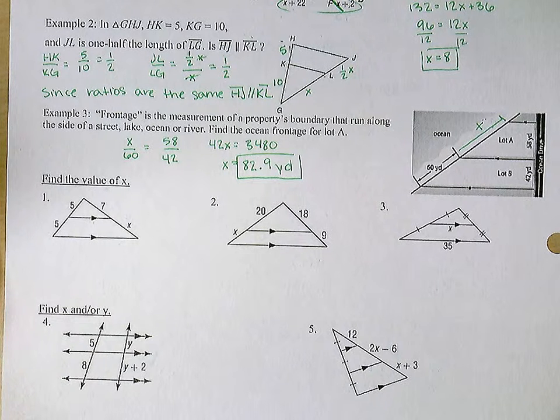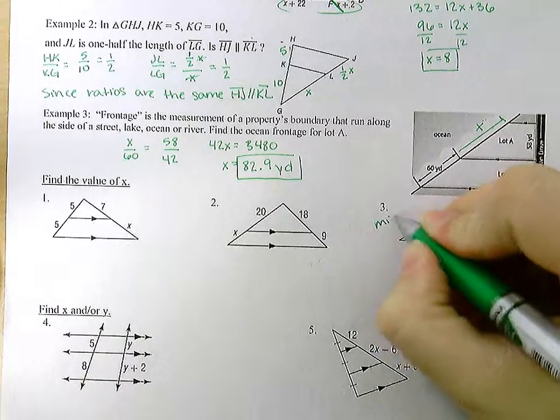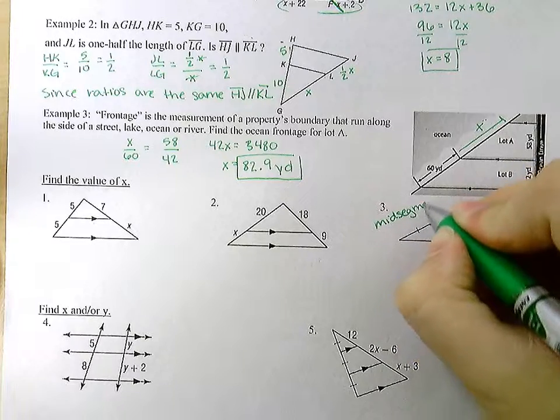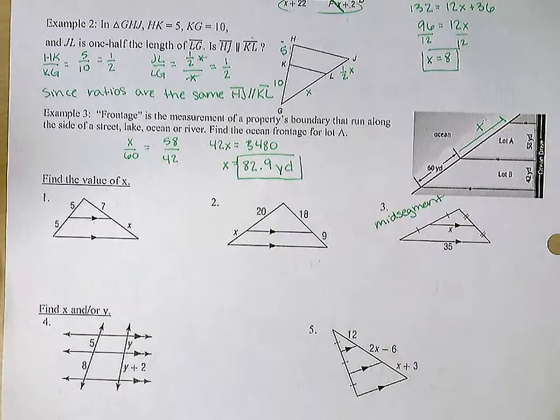Okay, questions on example 3. All right, then I want you guys to do problems 1, 2, and 3. Okay, you're finding the value of x. For number 3, this is a mid-segment problem. So that's like one of the first problems that we went through on the front. Okay, I want you to do problems 1, 2, and 3.